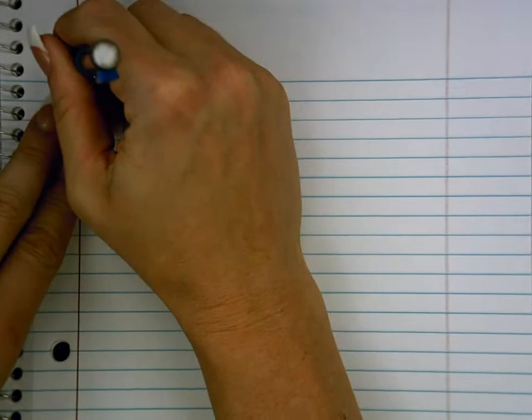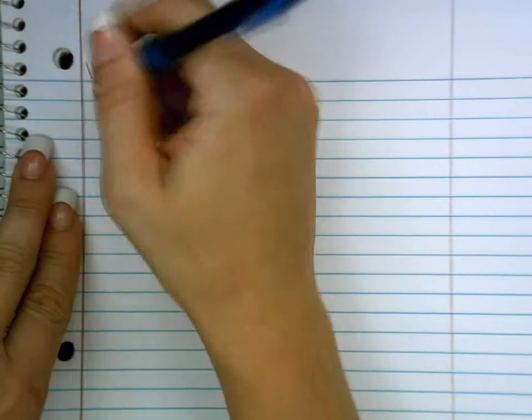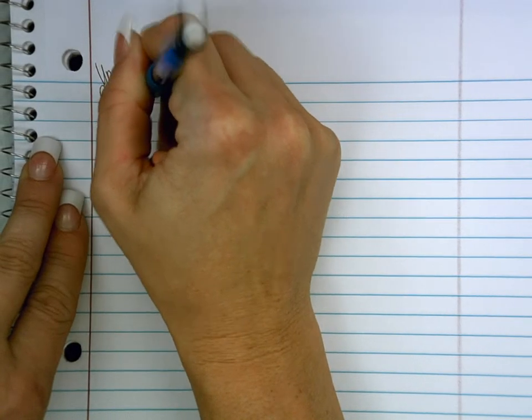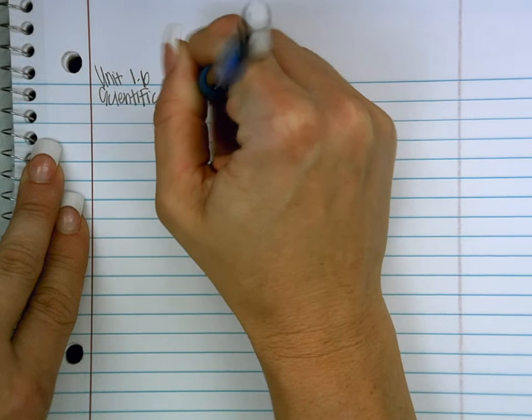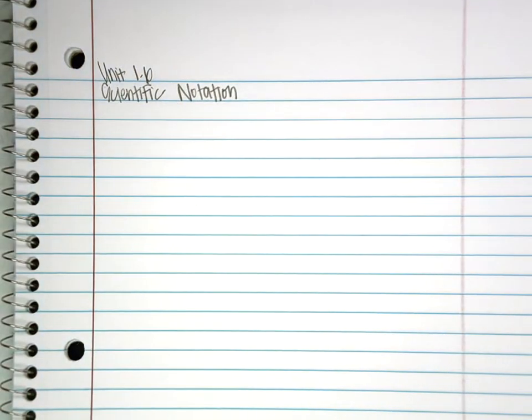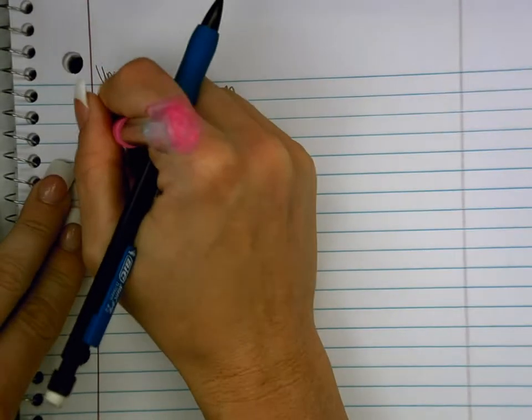So we are working on unit 1.6 today, and we're going to learn something called scientific notation. Okay, scientific notation. Now, it would probably be important that you know what scientific notation is, so I'm going to give you a definition.